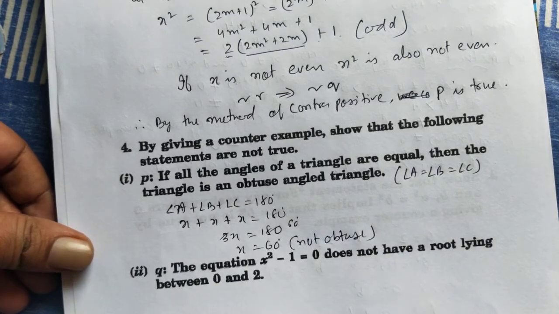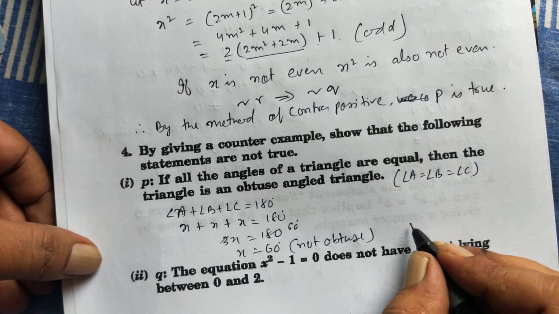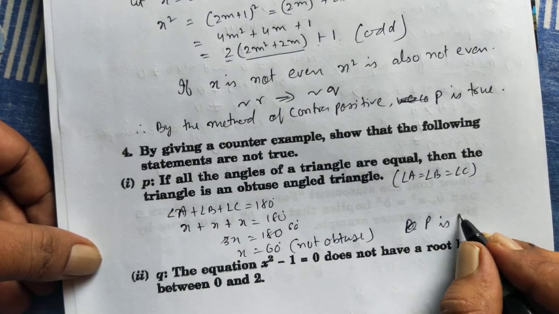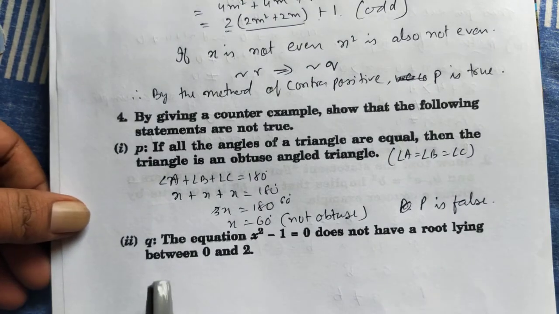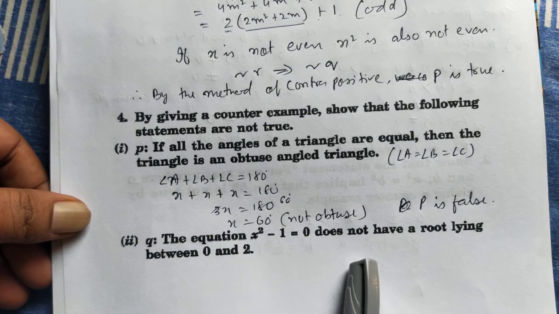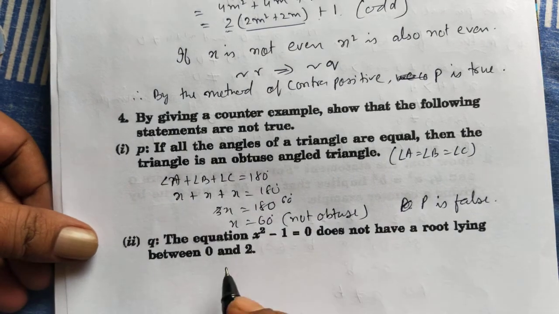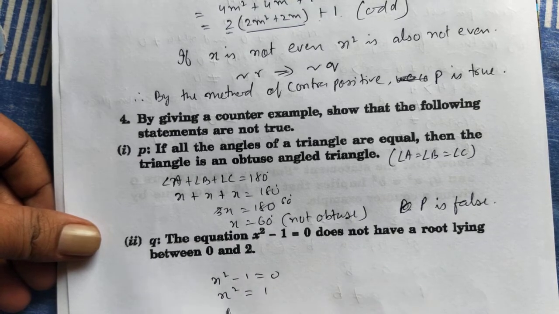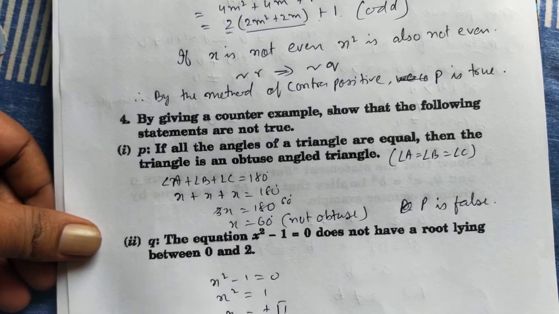That means the statement is false. Statement P is false, or you can say not true. Next, the equation x square minus 1 equal to 0 does not have a root lying between 0 and 2. So we'll solve it and check. x square minus 1 equal to 0. x square will be 1. So x will be plus minus root of 1. So x is plus minus 1.